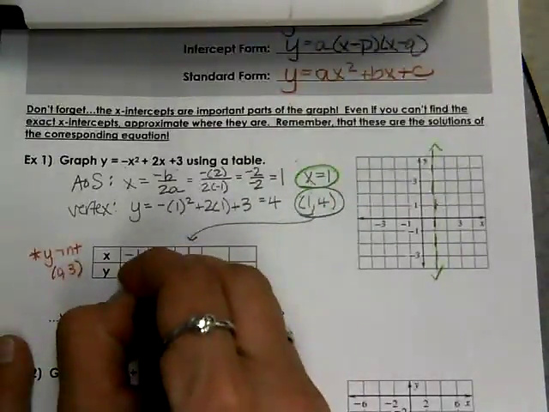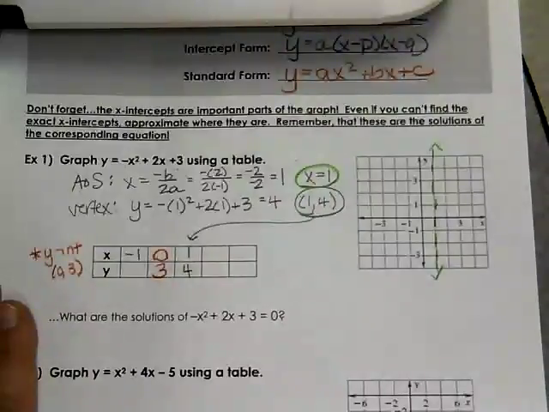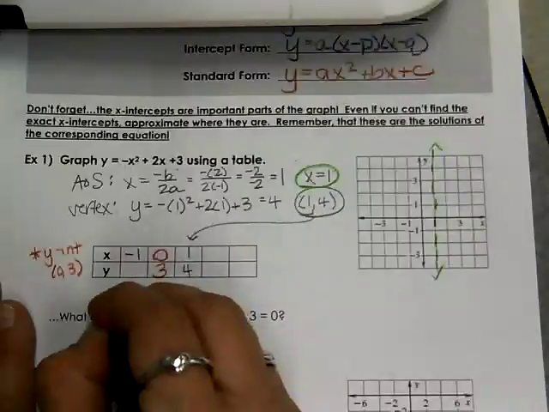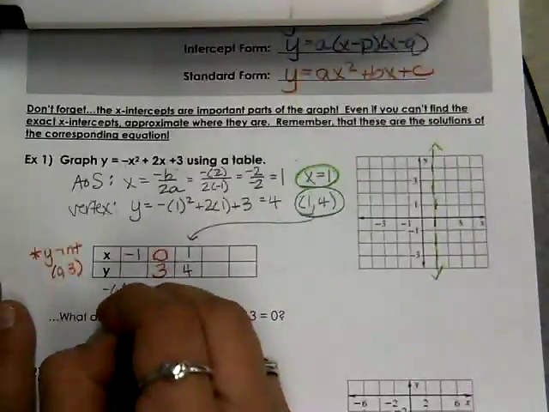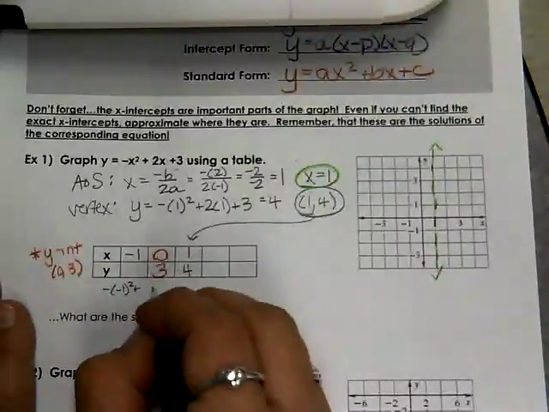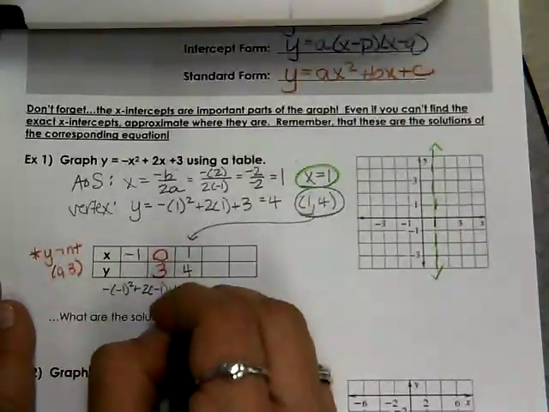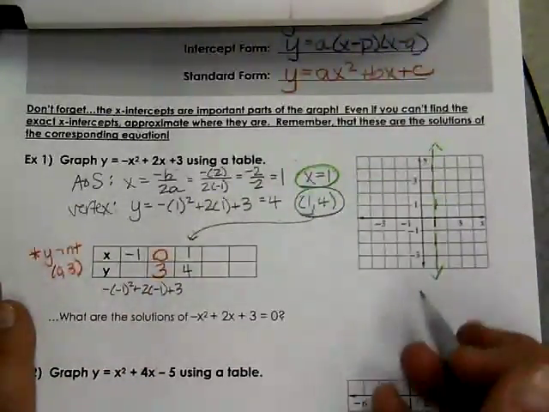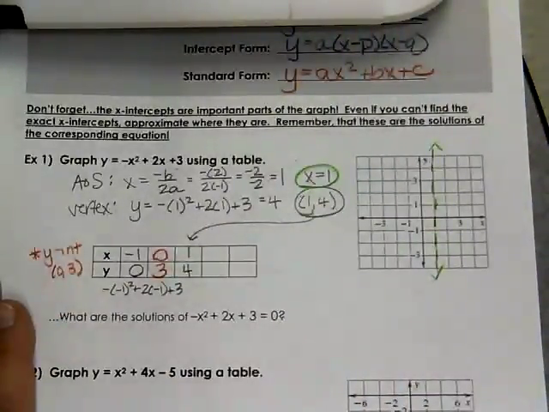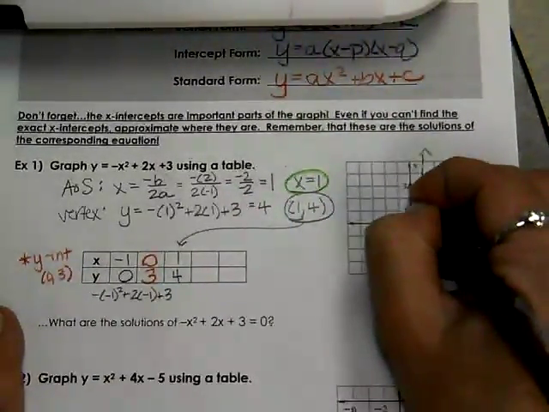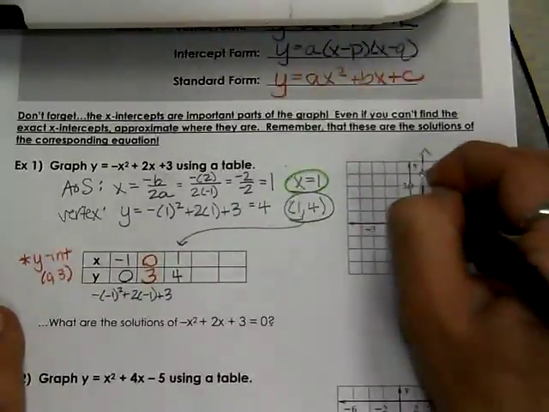And then we can fill in another part to make sure we have a nice shape. And we have negative 1 we could put in for x. Once again, we would just put that in place of x in our equation. Negative x squared, so negative 1 squared, plus 2 times negative 1 plus 3. You can put that in your calculator. Again, I'm just trying to save time. You get that that gives us 0. So let's plot these points: (-1, 0), (0, 3), and (1, 4).